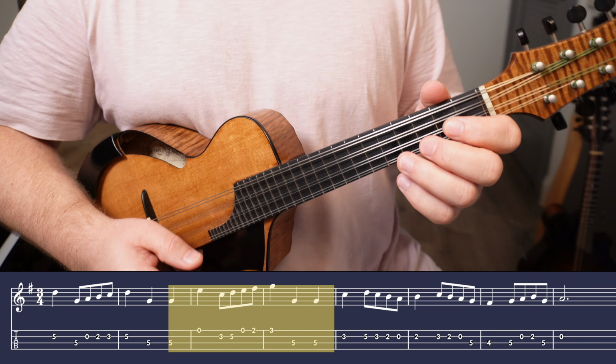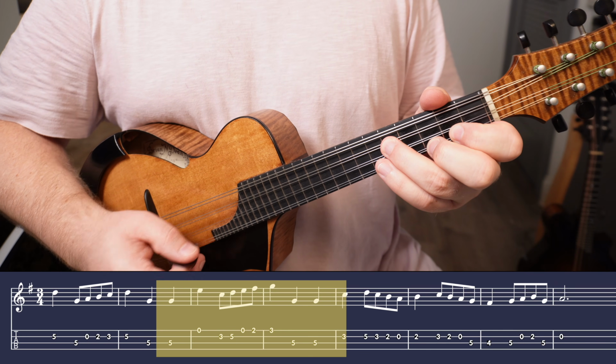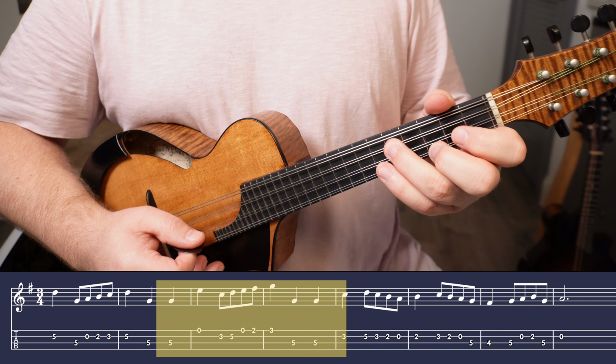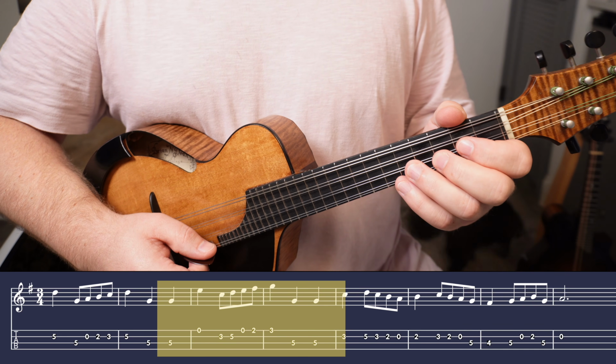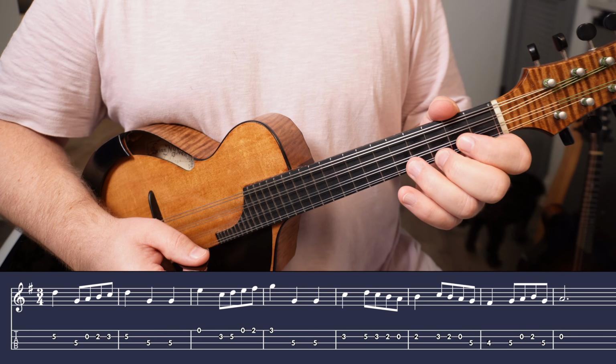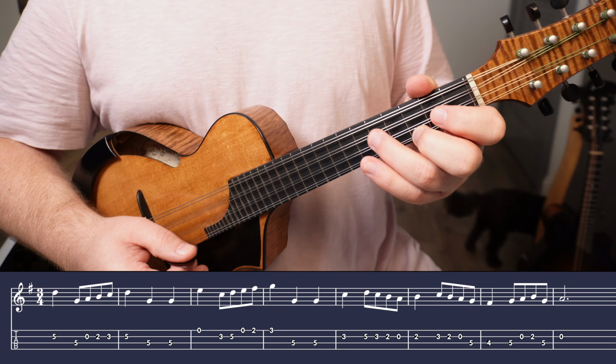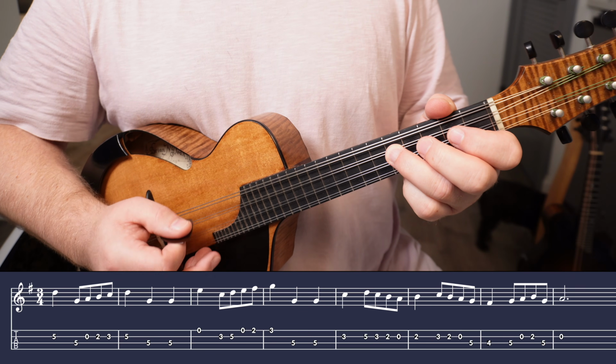Next up, right? So we're just going to hit that E, walk up to that G, stepwise motion, folks, stepwise motion, and then back to the home base.